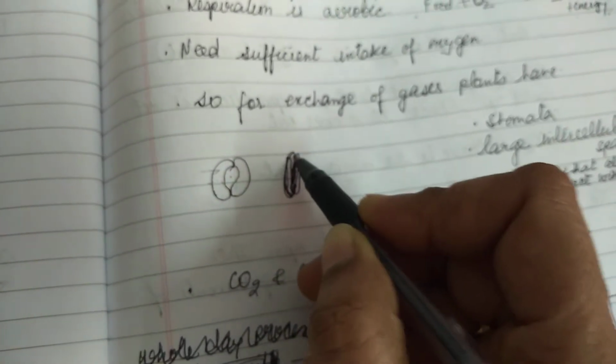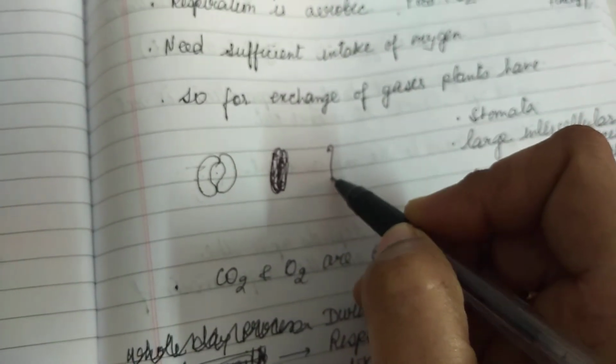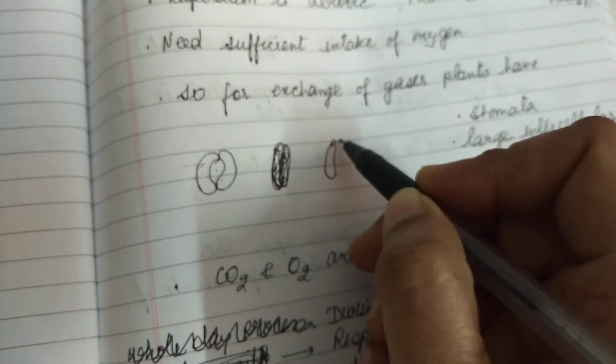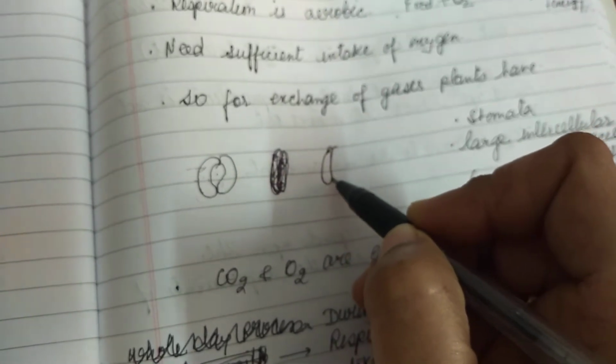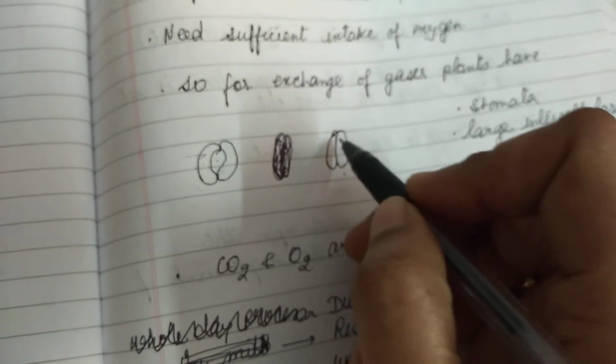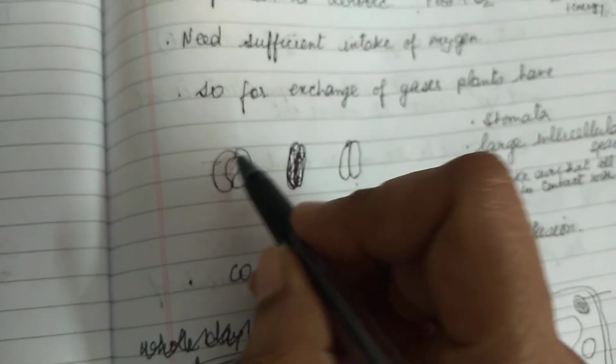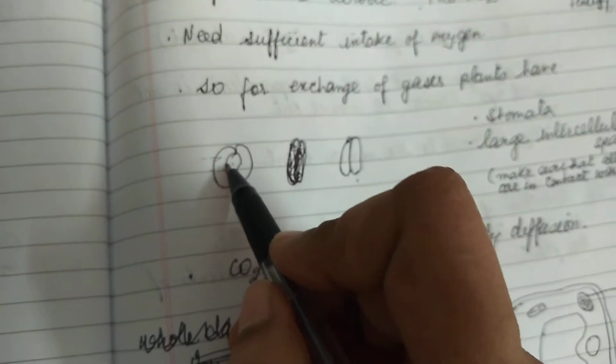My drawing here is a little rough. You can draw it like this also. So this is a shrinkage of these guard cells, and this is a closing of the pore. There is no pore, so no exchange of gases. So exchange of gases happens through these stomata.